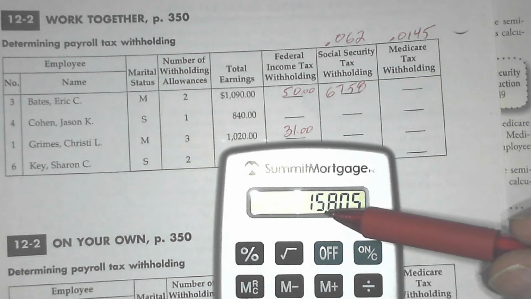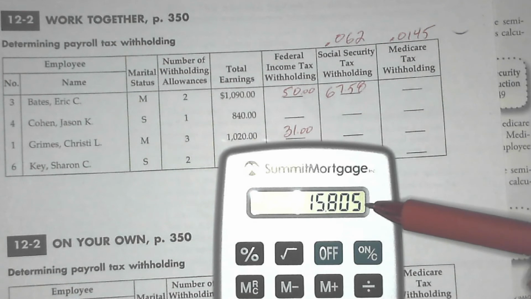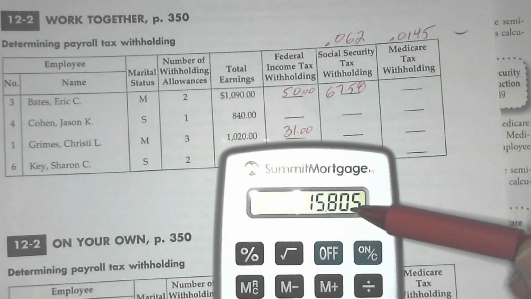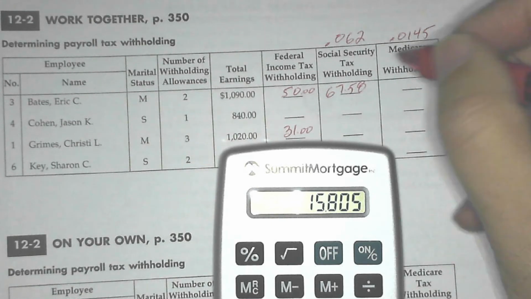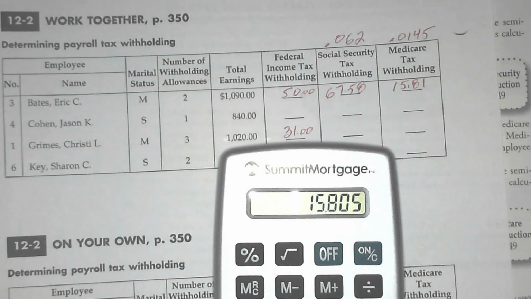Okay, so now we've got $15.805. Well, you use your rounding rule. So round the 5 up, so that's going to be $15.81.